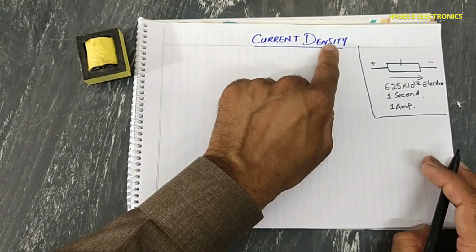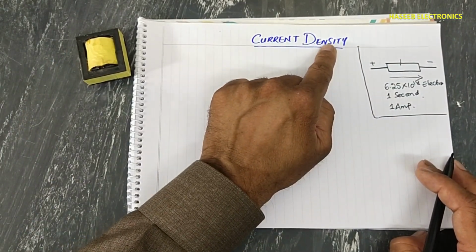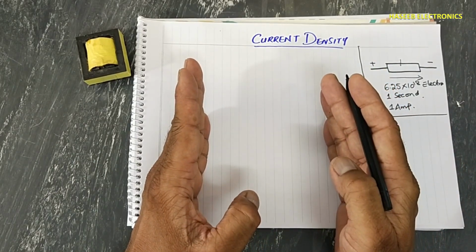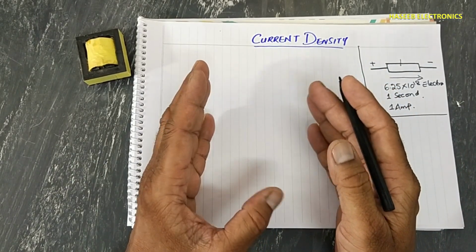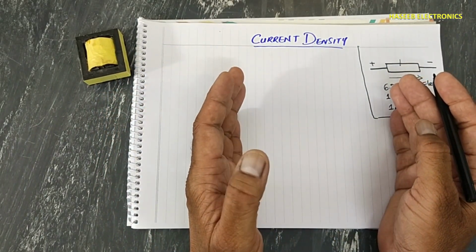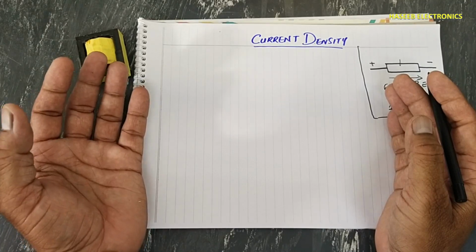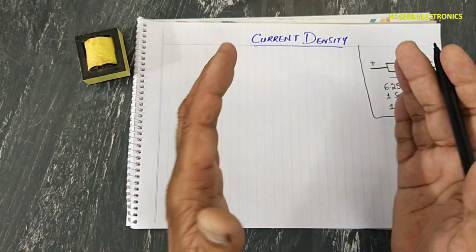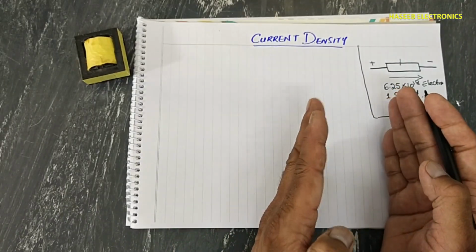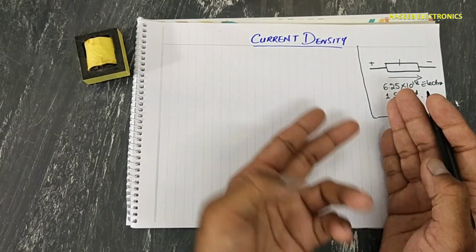Second word, density. Density is a combination of two different things. What is the population in a specified area? What is the amount of any material in one volume? When we share the relation between two things, that is density.